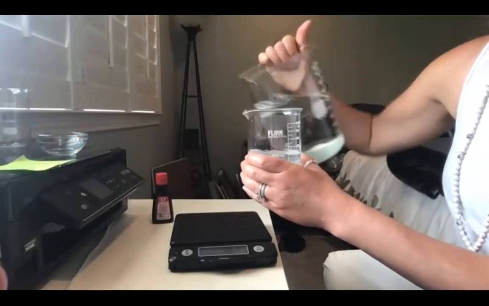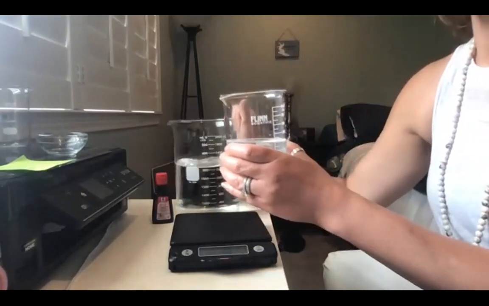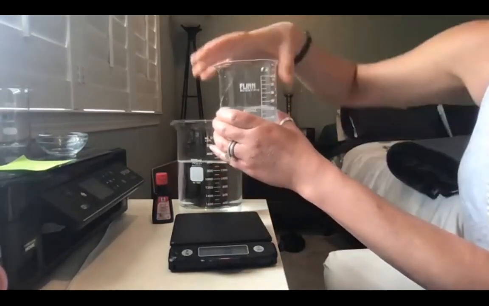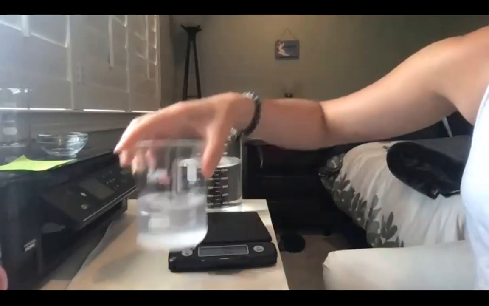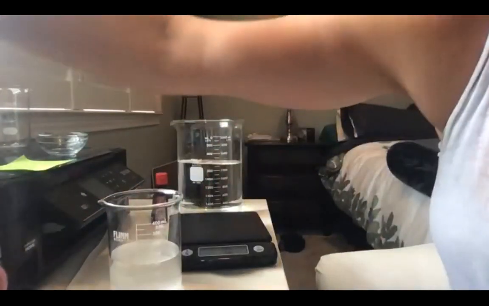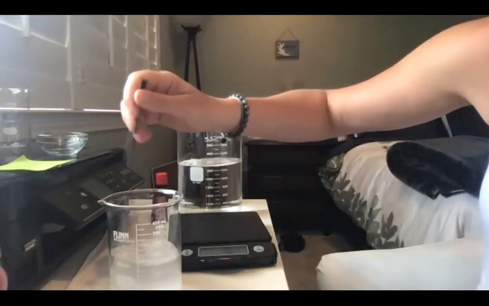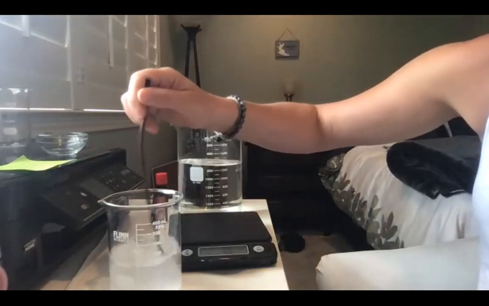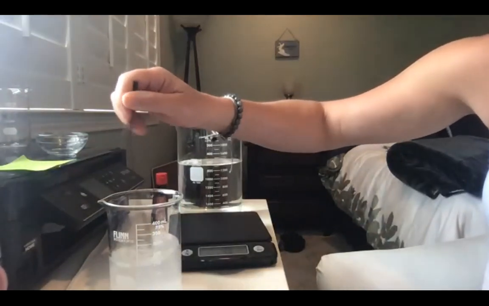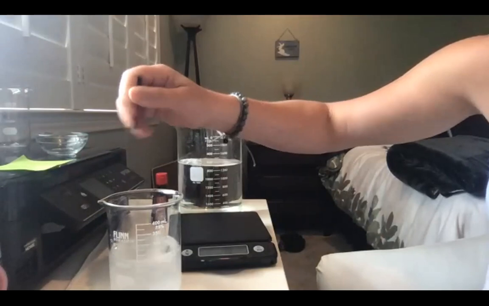Okay, and you'd mix it all up. Let's say that you filled it all the way to the line on your volumetric flask, and then you stir it up. This isn't really a scoopula or a stir, but this will work.